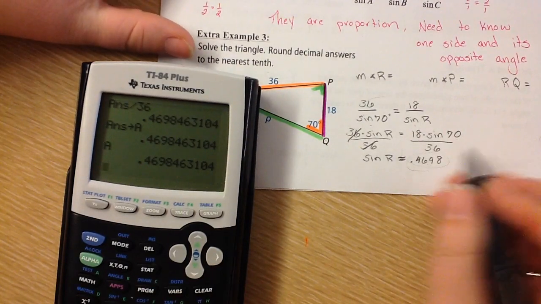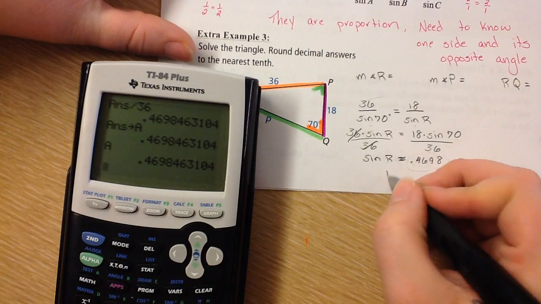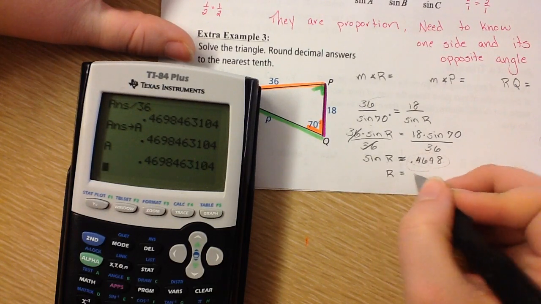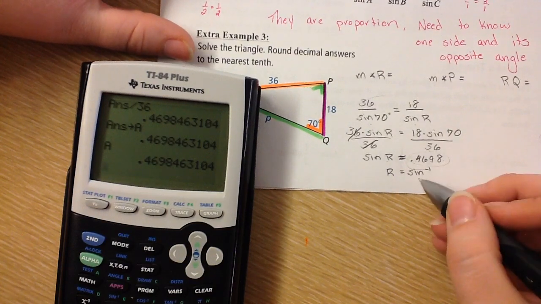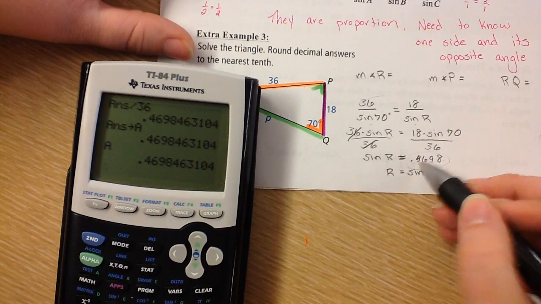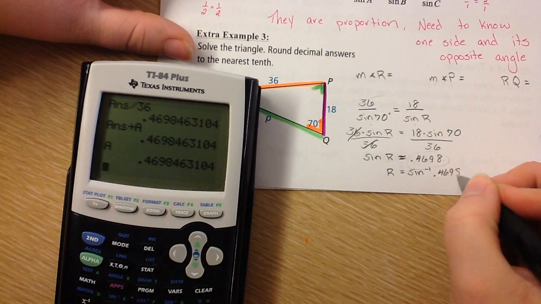Okay, so if the sine of r equals 0.4698, r then is going to equal the sine inverse. Remember this from the last section? To find the angle, we're looking for the angle that has a sine of 0.4698. So I'm going to do the sine inverse of 0.4698.